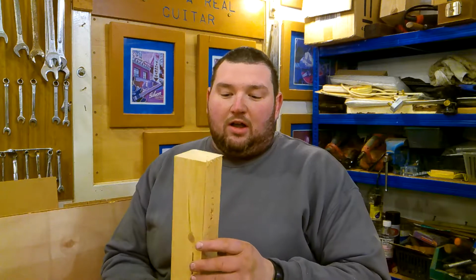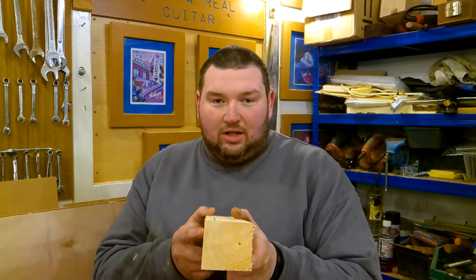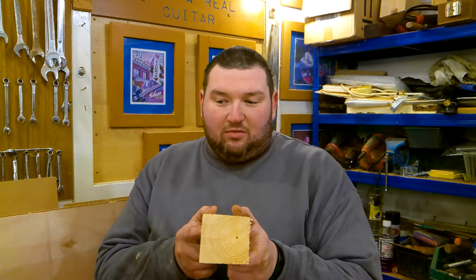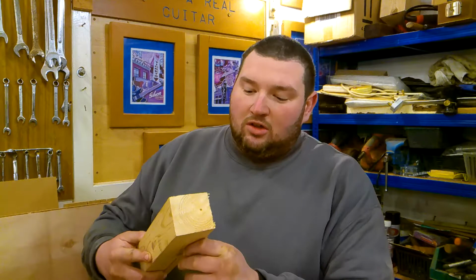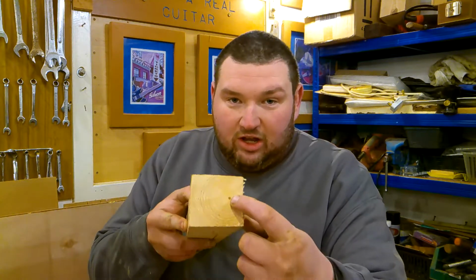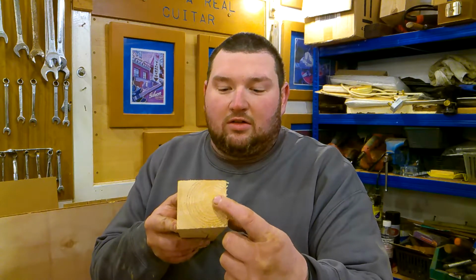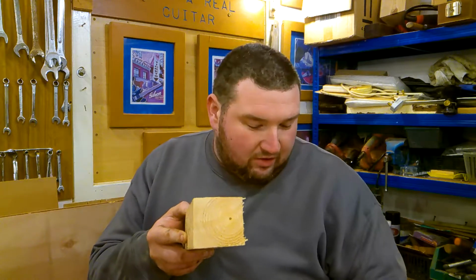So, moving on from that, I'm going to look at some timber defects now. One defect you can get in timber is a piece of wood, called a cant, that's cut right from the centre of the tree. So you can see the very centre of the tree in there. This has been cut right from the centre of the tree, and this can cause all sorts of problems.